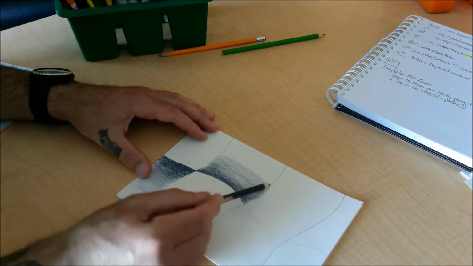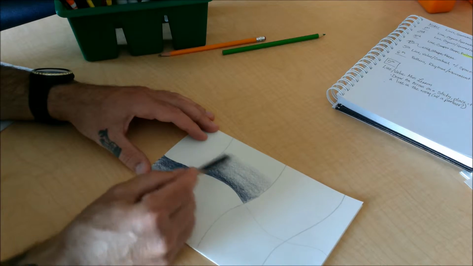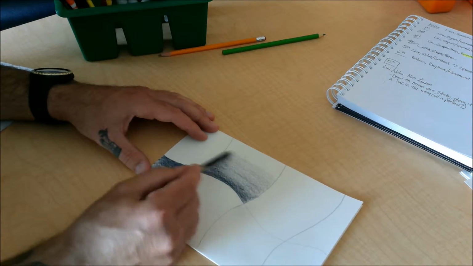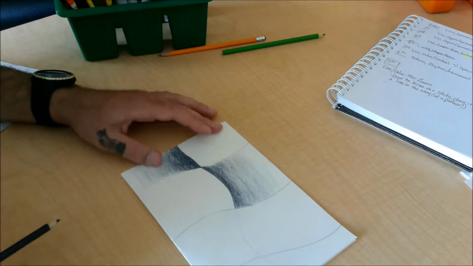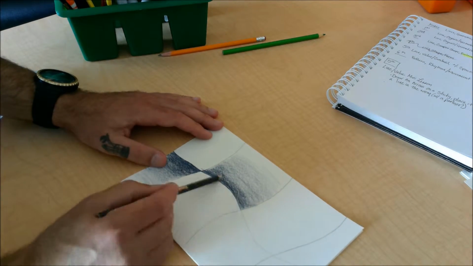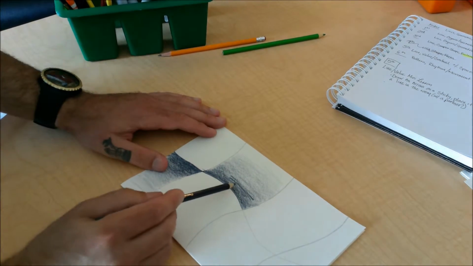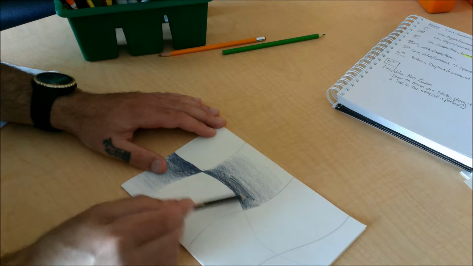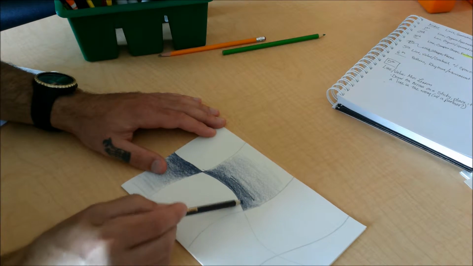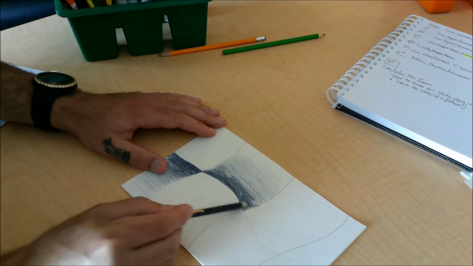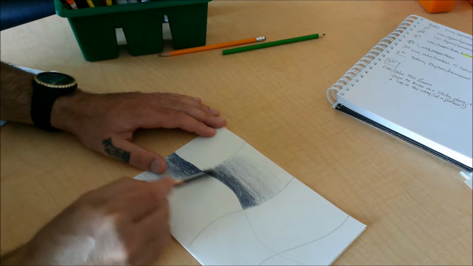And here's where I'm going to start to lighten it up a little bit more, a little bit more, a little bit more, until it's almost perfectly blended in with the rest of that white space. Now, if you end up seeing some hard lines like that in there, that's okay. Don't sweat it. Just take your dark, dark, and pull it out a little bit further and cover that up.